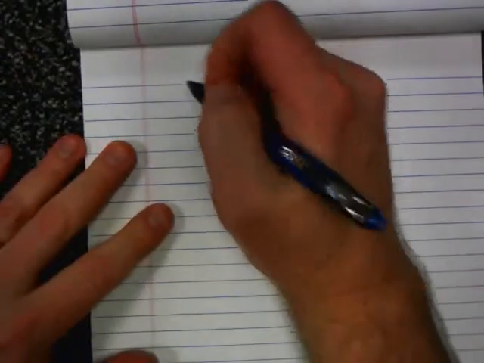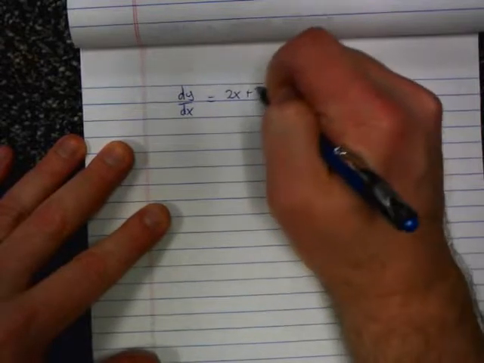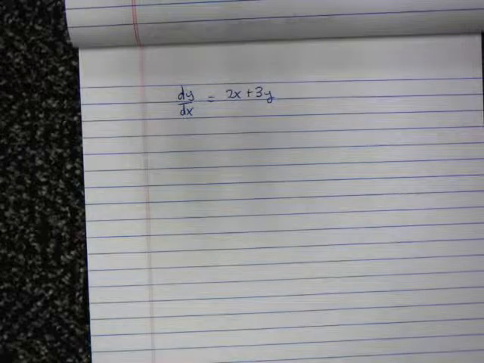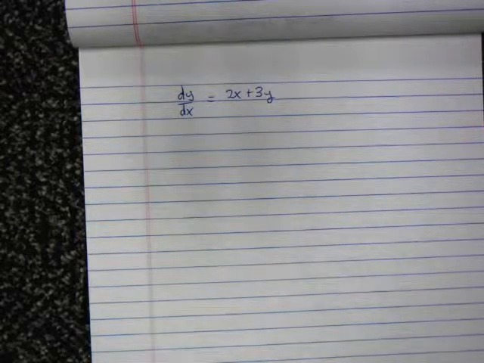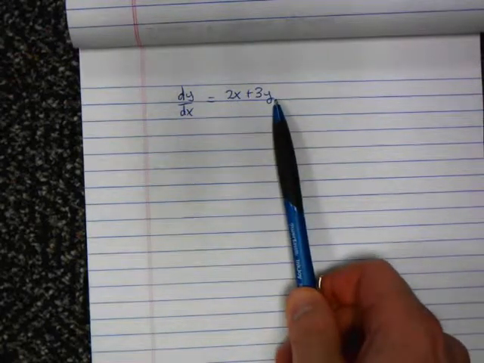All right, here's another differential equation. dy/dx equals 2x plus 3y. Is that a separable differential equation? No. Yes. Subtract 3y. You can't multiply them. You have to have good multiplication. Okay, so to be separable, it would have to be 2x times 3y. They need to be multiplied together.